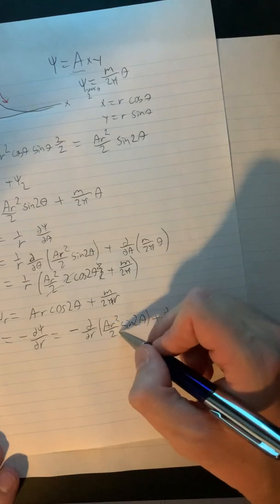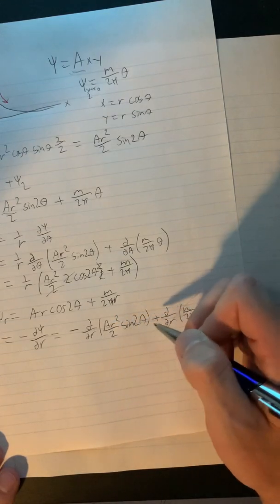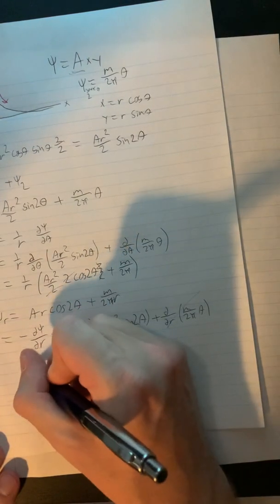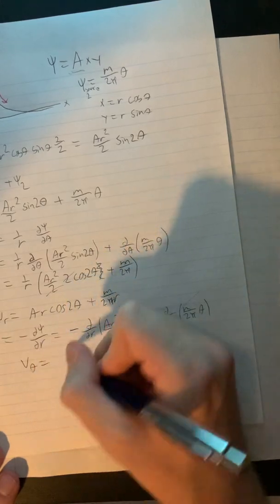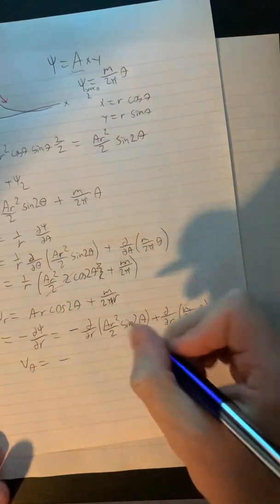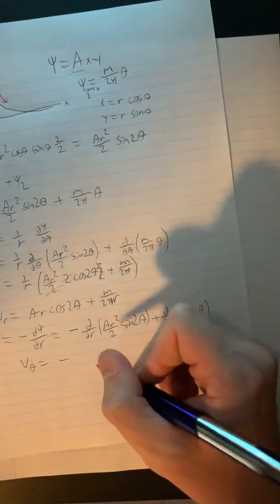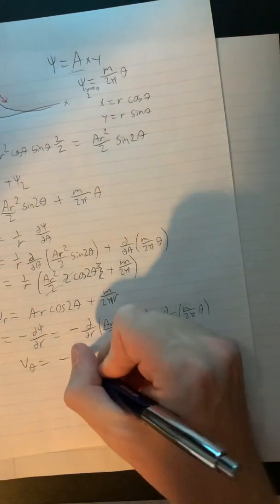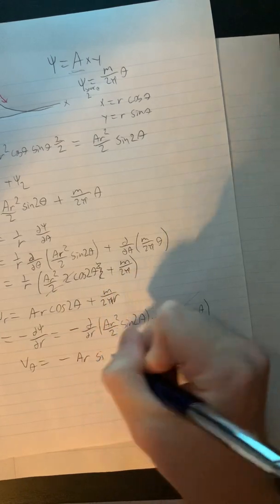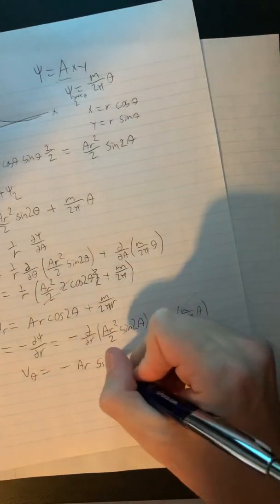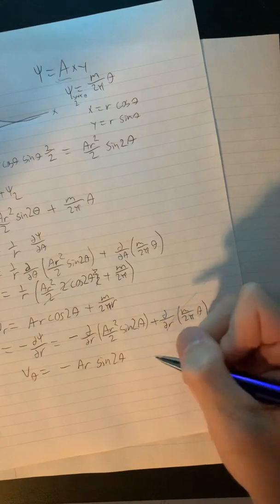The a over 2 and the sine 2 theta are going to be constants, so we can bring those out. Gives us v theta is equal to a negative, and then all we're doing is the derivative of r squared, so that's not too bad. Just gives us negative a r sine of 2 theta.